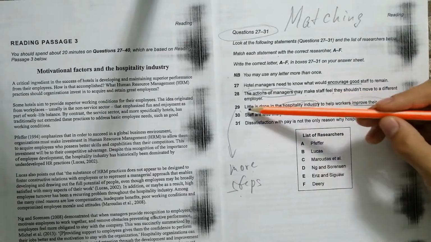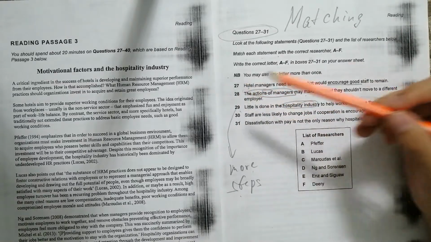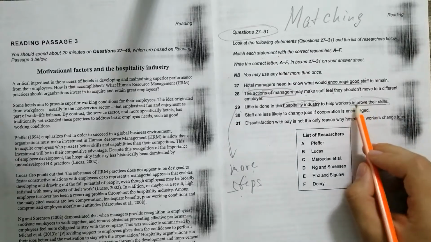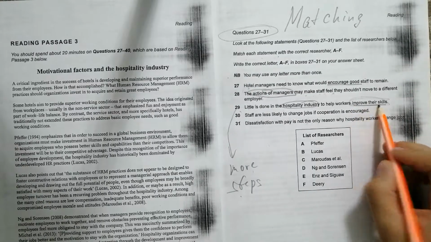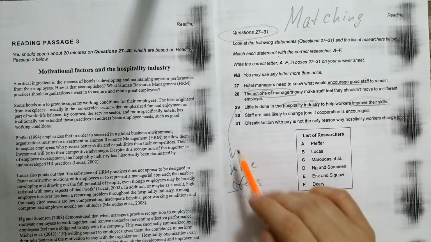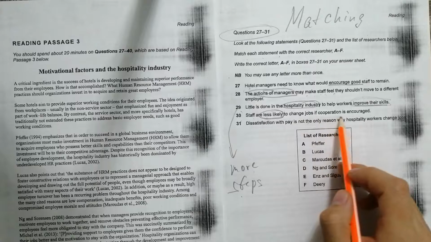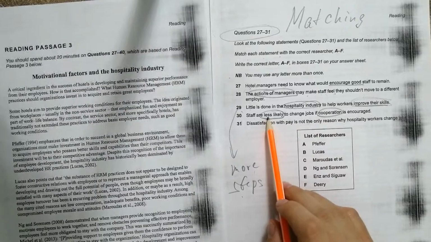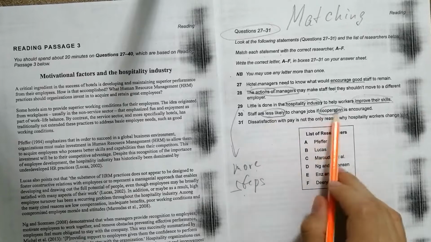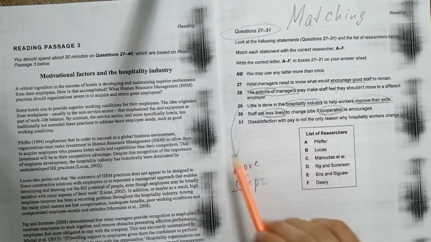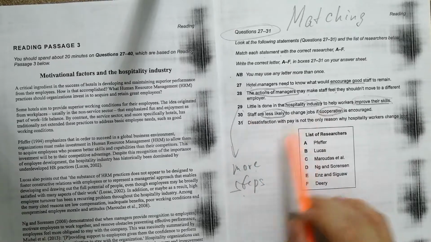What is different in this case from the other two is that in question numbers 27 and 28, there is no indication of improving their skills, I mean, a point focusing on workers' self-improvement. So, 30: staff are less likely to change jobs if cooperation is encouraged. Cooperation is a keyword here, because if there is no cooperation, then we cannot find something like staff being less likely to change jobs. So we need to combine something with staff and cooperation.